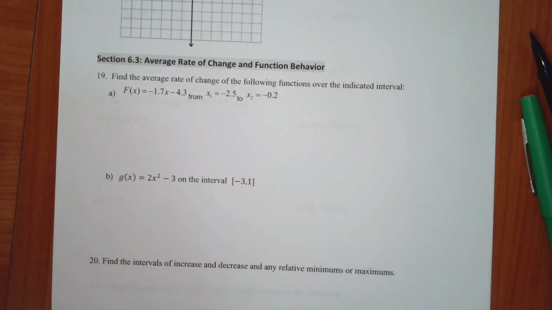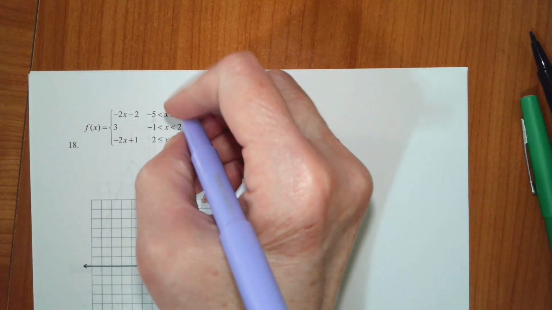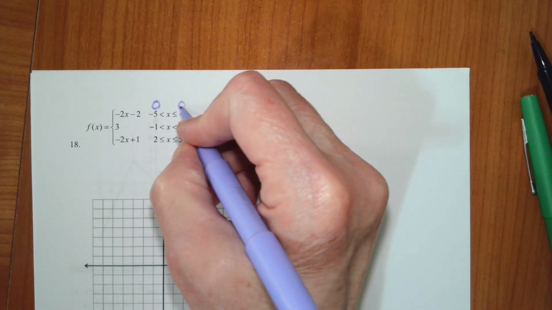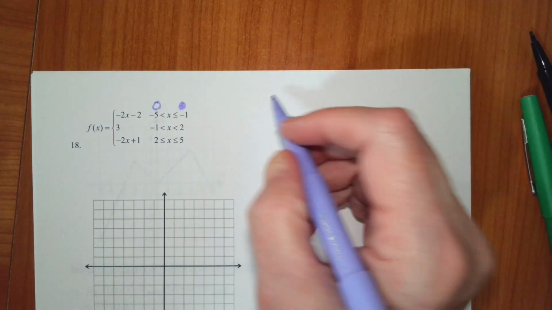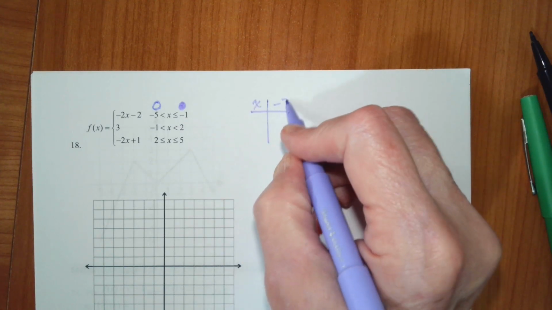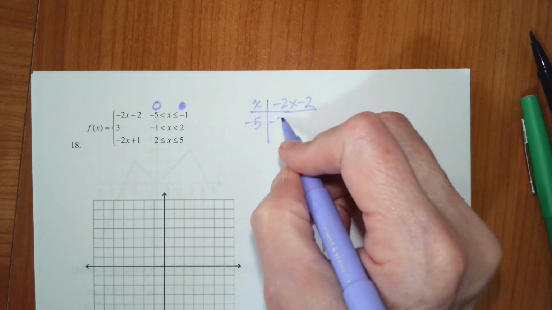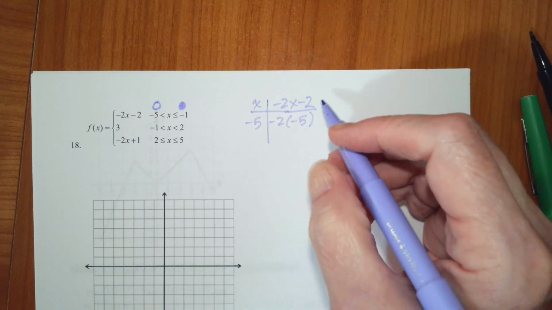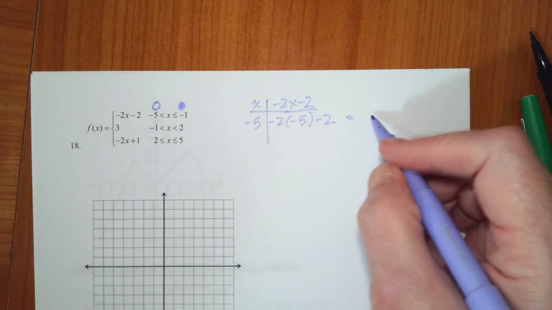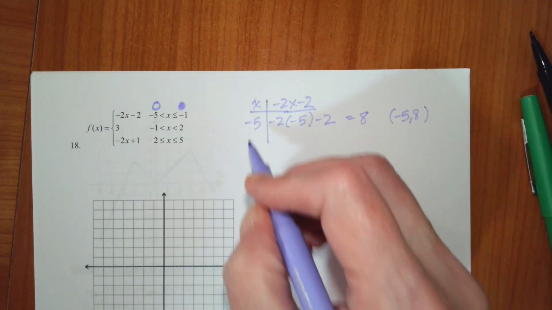Okay, let's do another one. We're going to follow the exact same process. My purple function, I have an open circle at negative 5, a closed circle at 1. So x and negative 2x minus 2. If x is negative 5, negative 2 times negative 5 minus 2 gives me 8. So the point negative 5, 8.